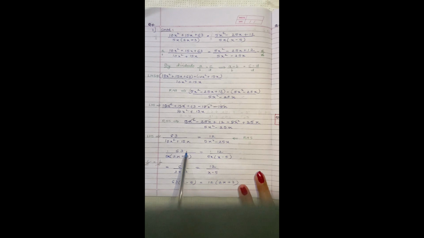Now again we are taking common factors, multiplying by 1 upon 5. Here we are taking common factors: 5x into bracket 2x plus 3, and here also we are taking common factors, 5x into (x − 5). So 1 upon 5x gets cancelled on the left hand side as well as the right hand side.